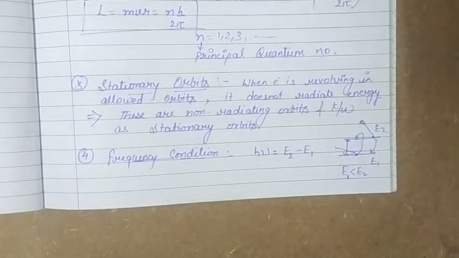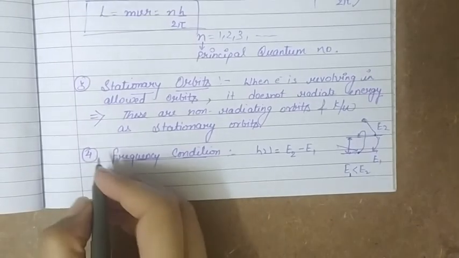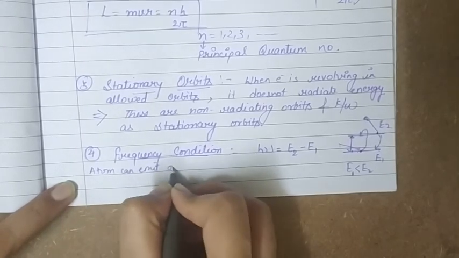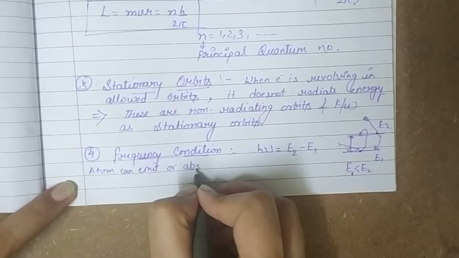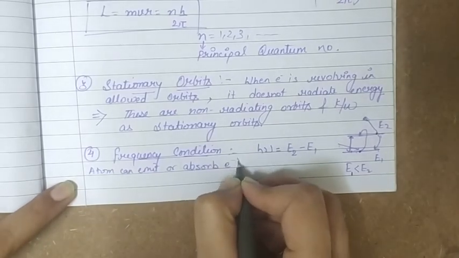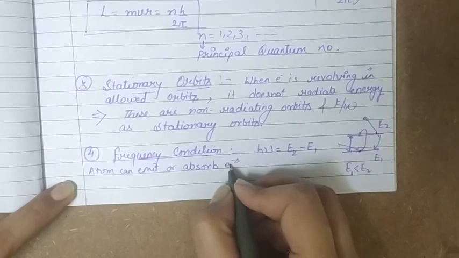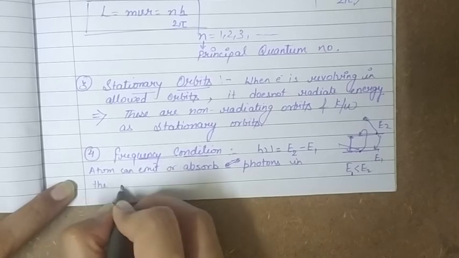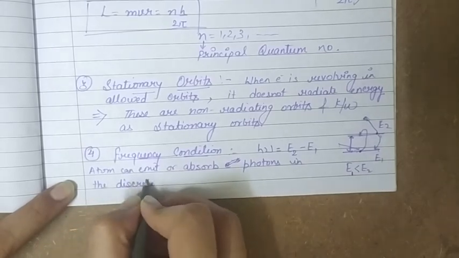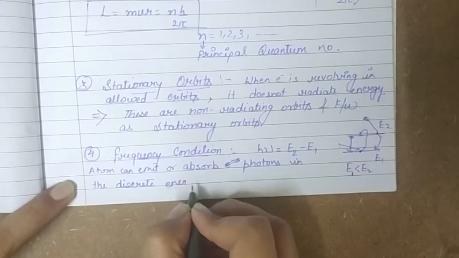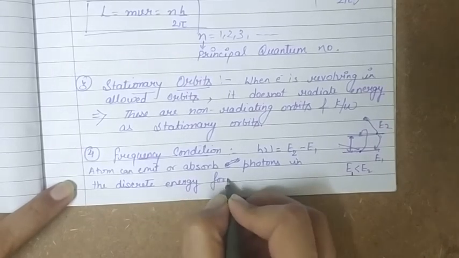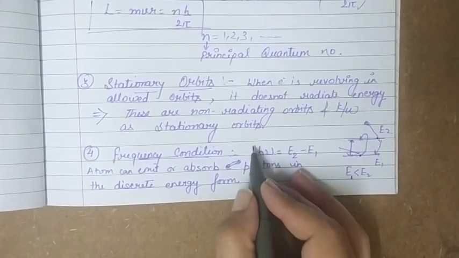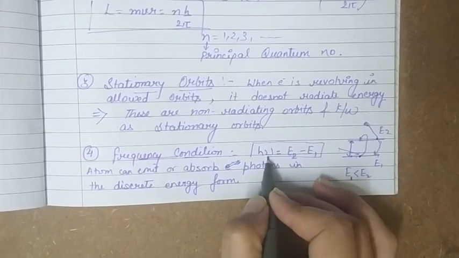So basically, an atom can emit or absorb photons, that means radiation, in discrete energy form, and the frequency of those photons is given by this frequency condition, that is h nu equals E2 minus E1.